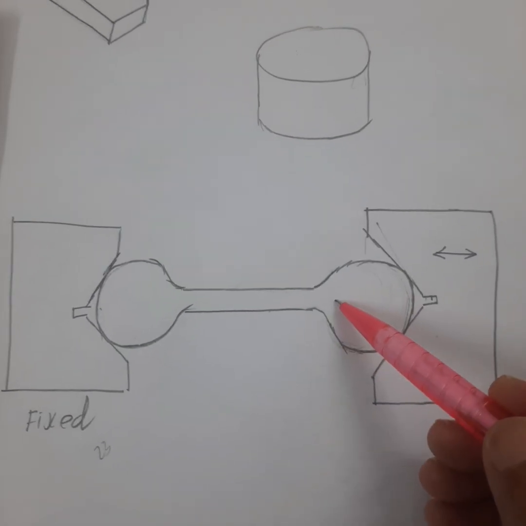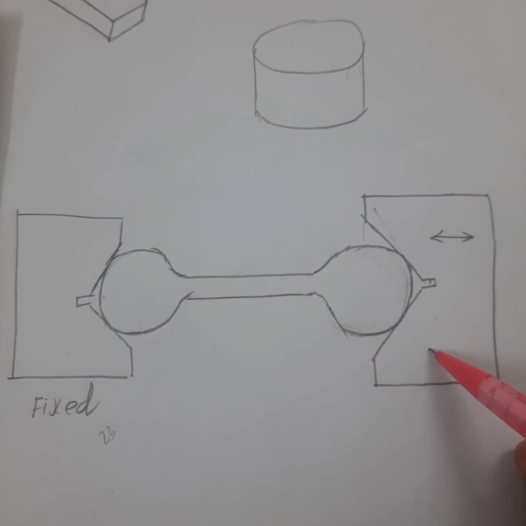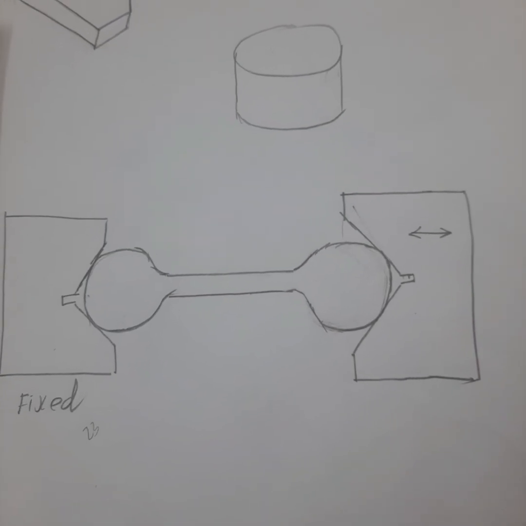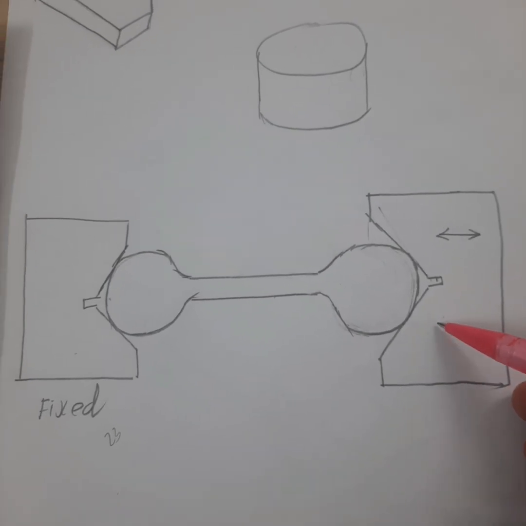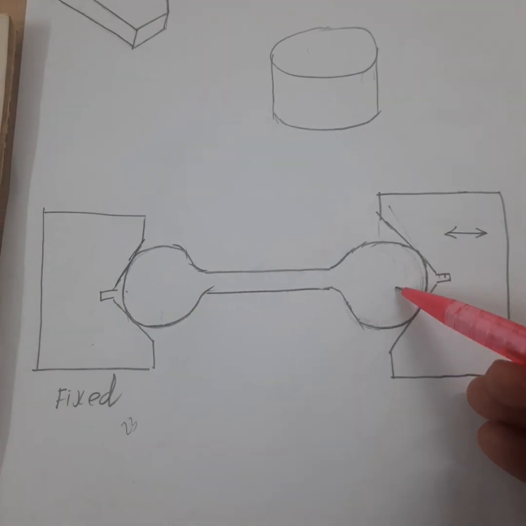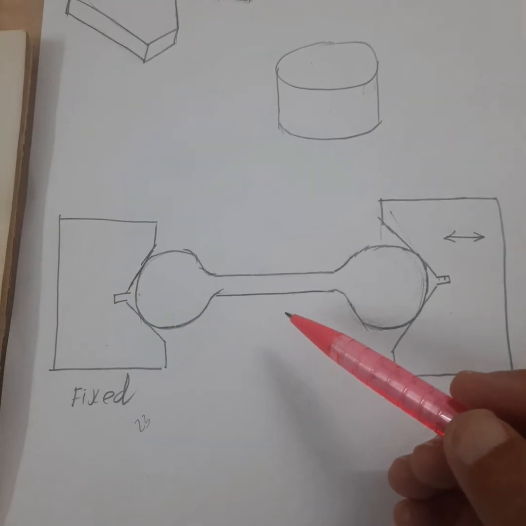So the component is held between a fixed V locator and a sliding V locator. By rotating the knob in the clockwise direction, this V locator is made to move towards the component, and the component is properly located, constrained with respect to all 6 degrees of freedom.